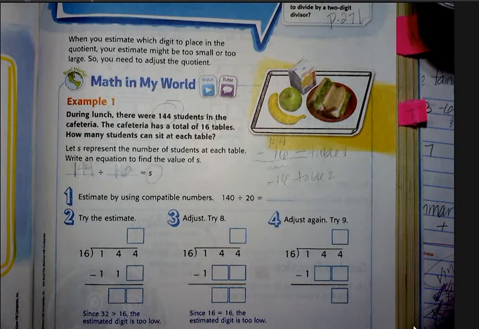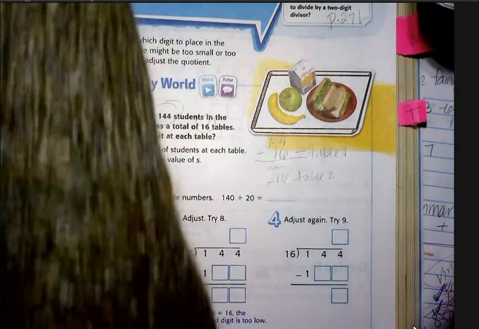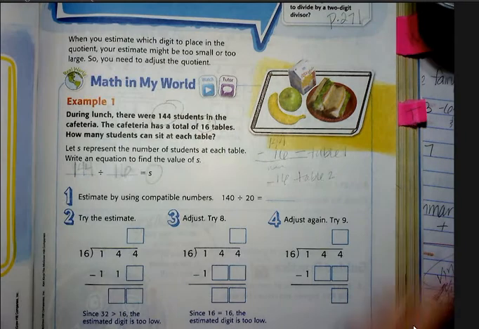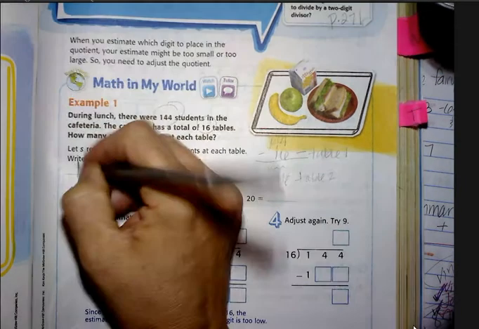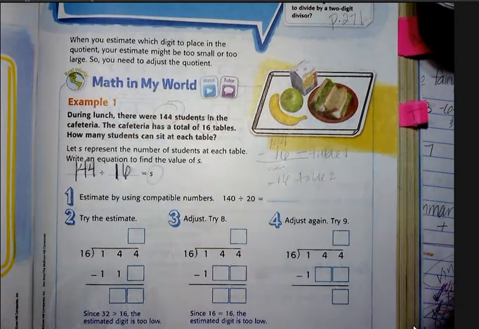For some reason my pencils are showing up really light, so I'm going to use a pen today. Please use your pencil. I just want to make sure that you can see the work I'm doing. So please use a pencil so you can erase it.